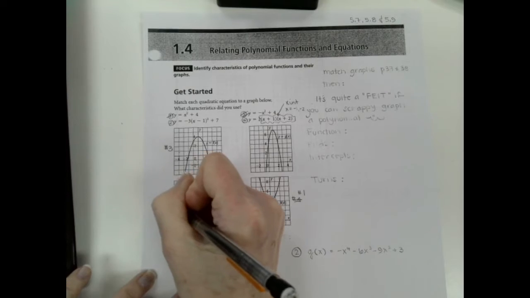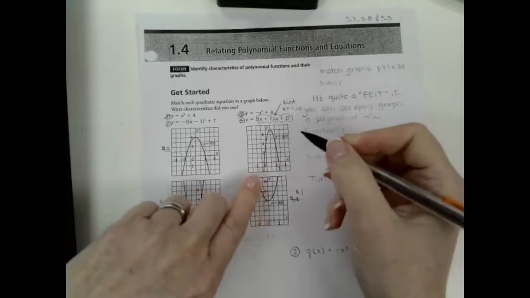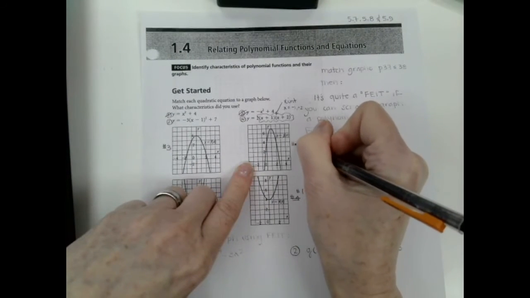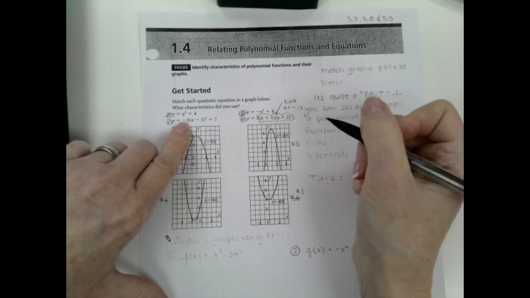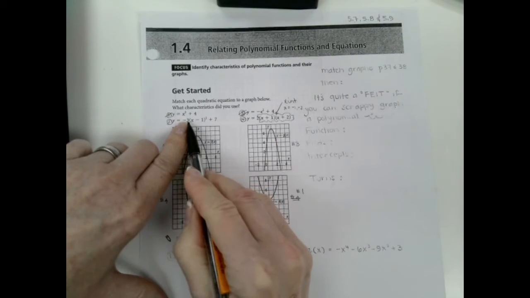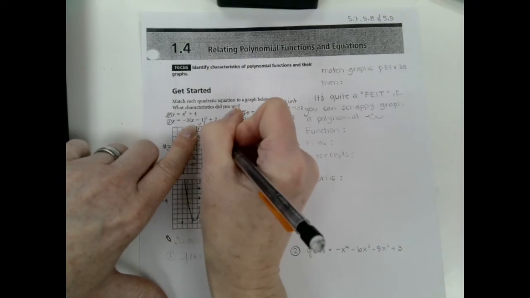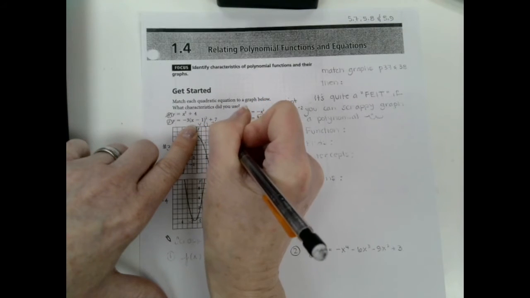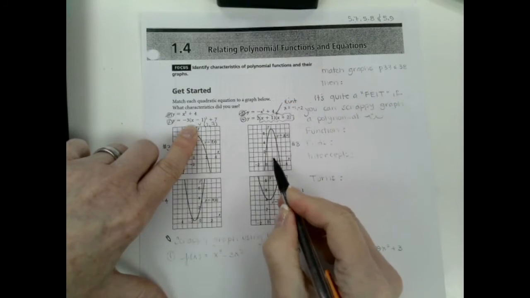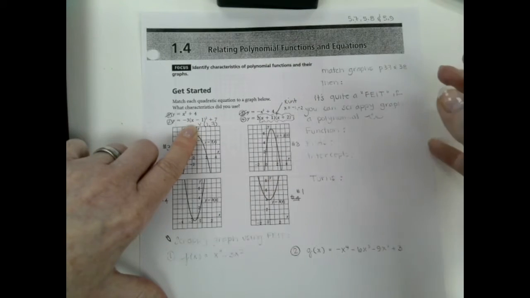So this guy is number 4, which leaves this one being number 3, but let's look at the equation. I know it's upside down, vertical stretch of 3, and my vertex, how convenient right here. So I've got a vertex of right 1 and up 7, which when I look, right 1, up 7, yes.